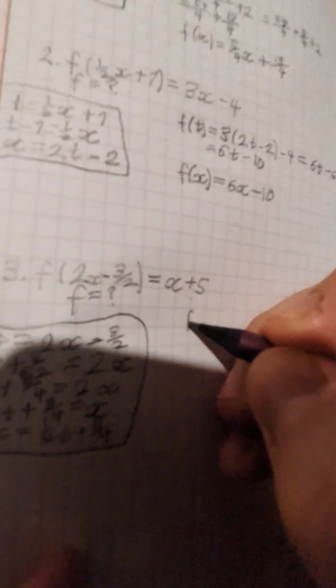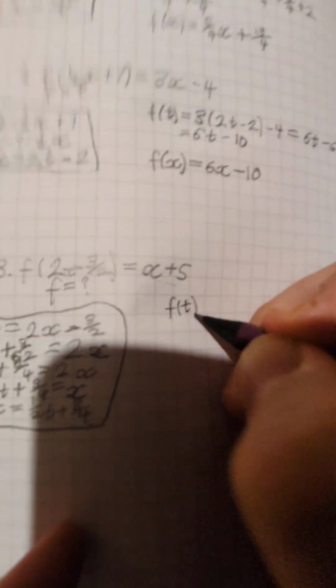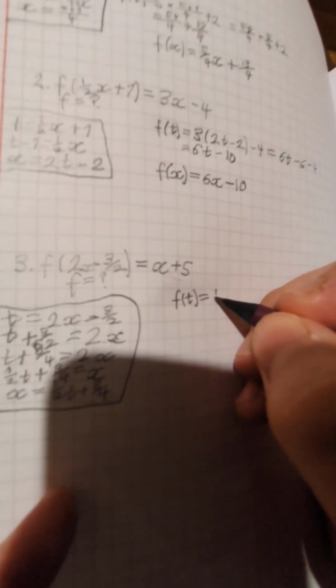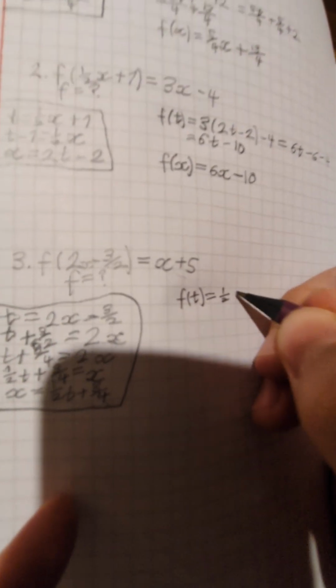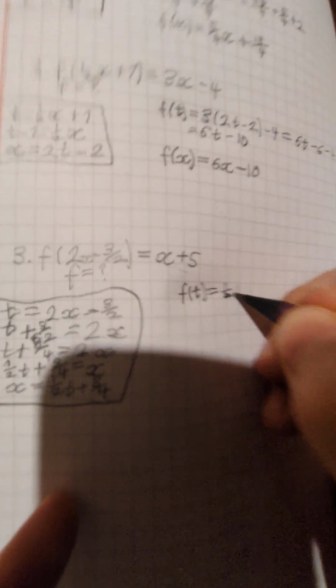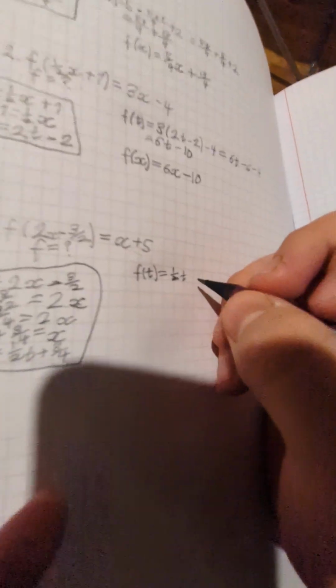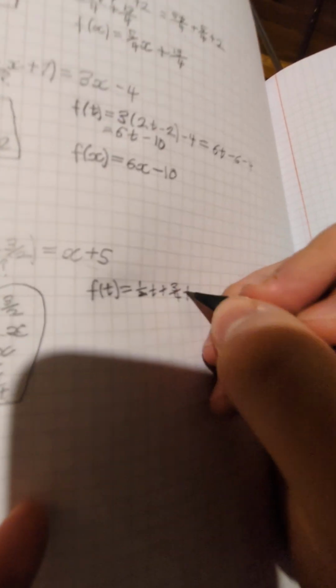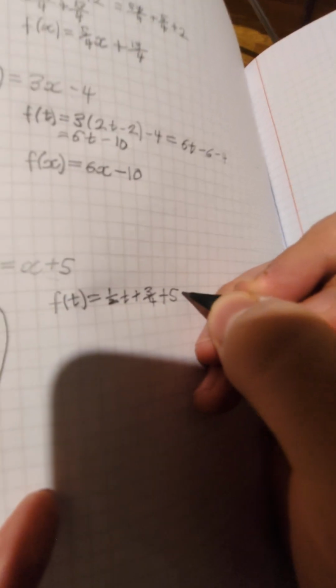So remember, f(t) is equal to 1/2 of t plus 3 over 4, plus 5.